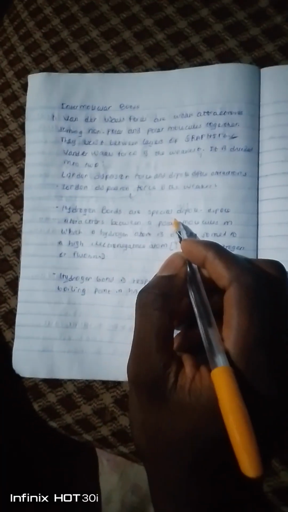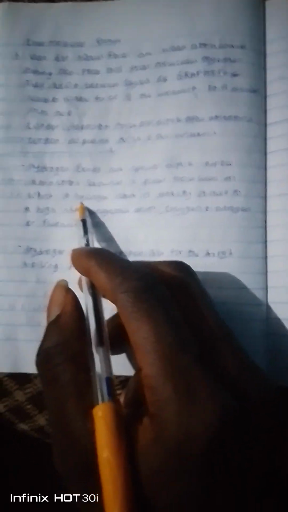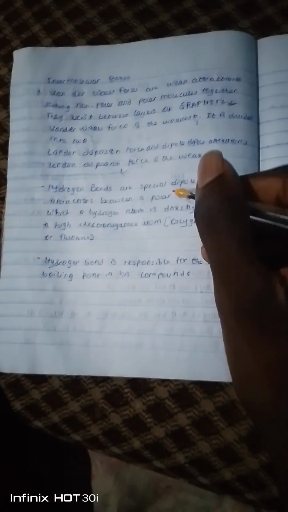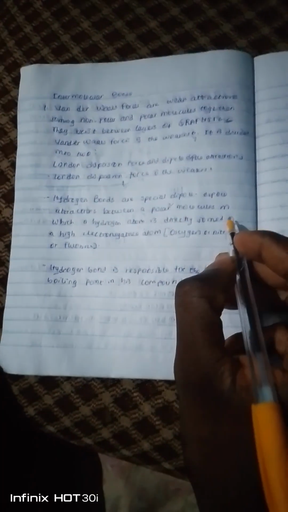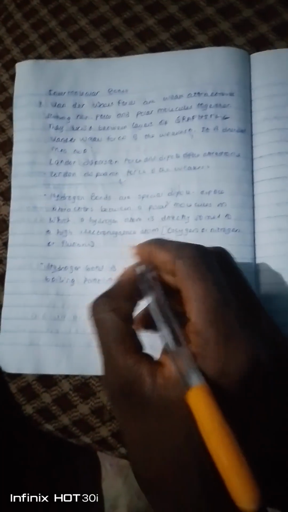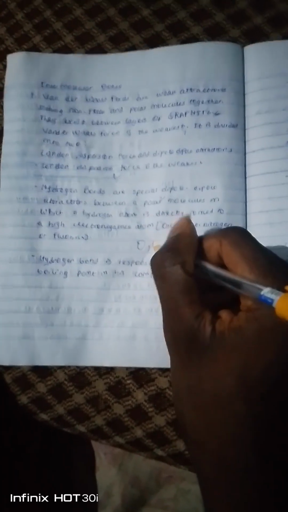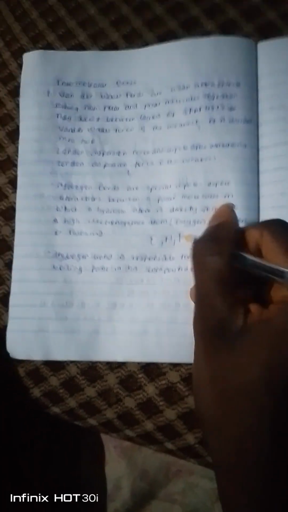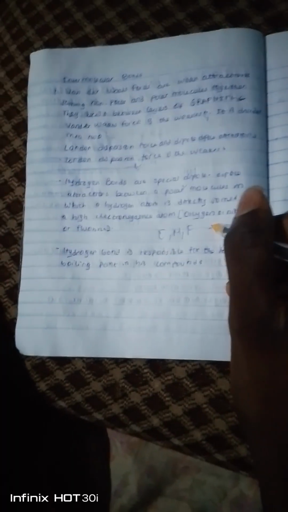Then hydrogen bonds are special dipole attractions between polar molecules. Take note, hydrogen bonds only occur in polar molecules, and it is formed when hydrogen reacts with oxygen, nitrogen, or fluorine. These three are very electronegative elements.